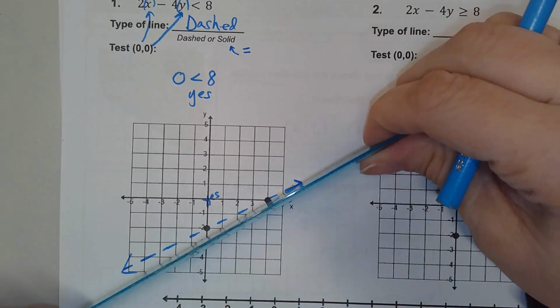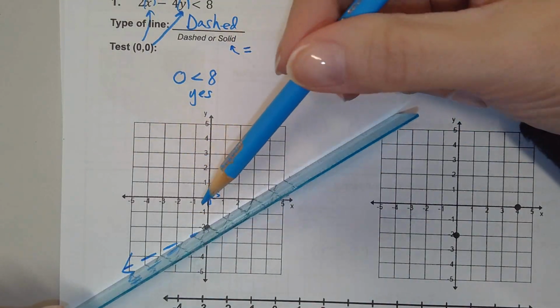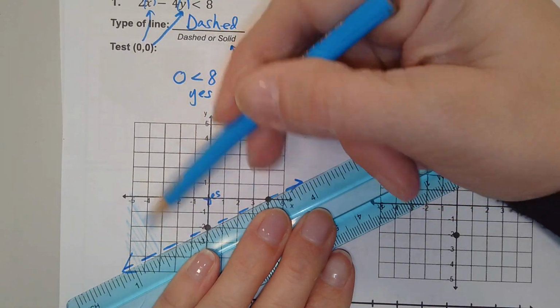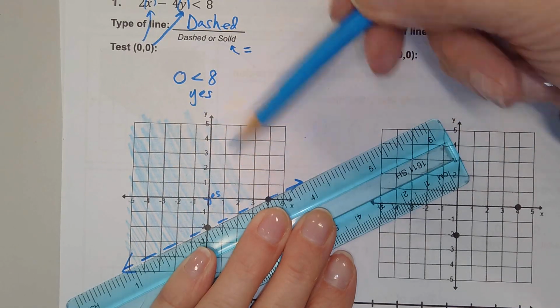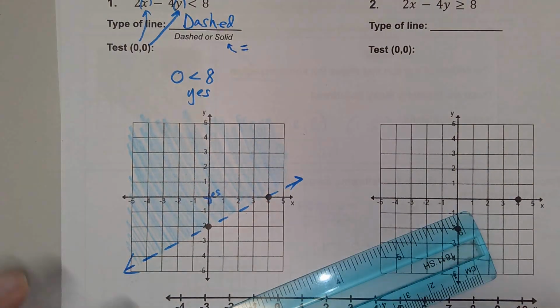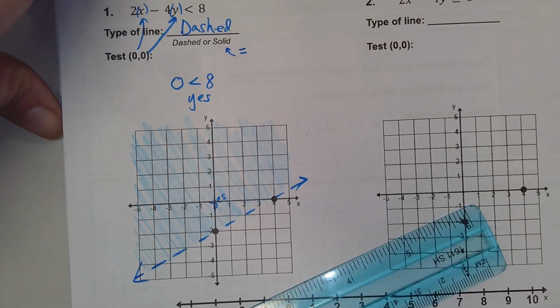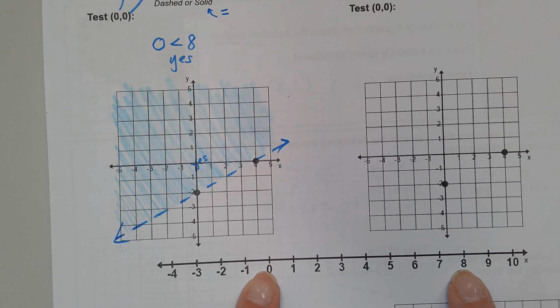So when you put your ruler here, should I shade this way? And the answer is yes. Make sure that you color the entire graph paper. Don't leave any of it over here empty. The only part not colored is below the line. Okay. Sometimes a little number line can help you. Is 0 less than 8? And the answer is yes.